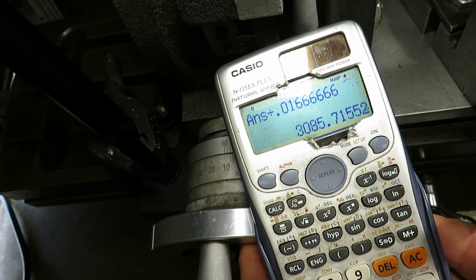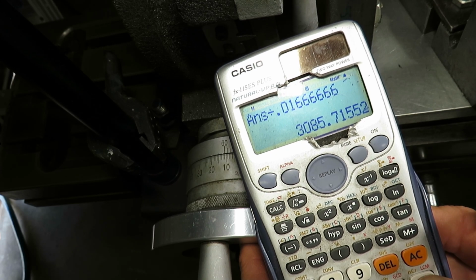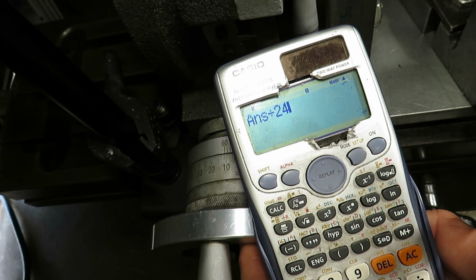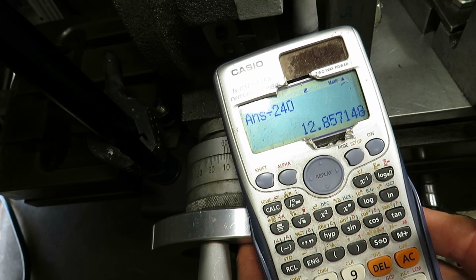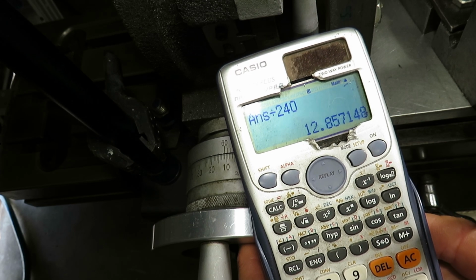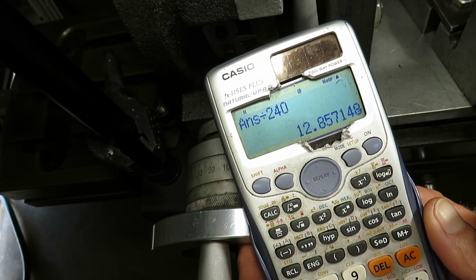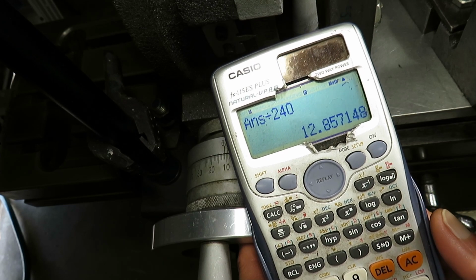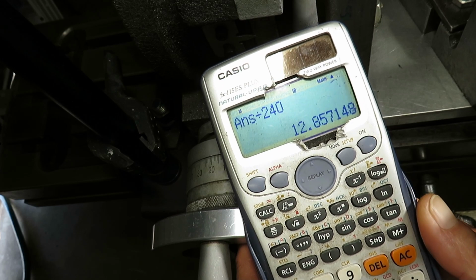Okay, and there are 240 ticks on the dial, so you divide that number by 240, and that's how many turns you have to turn the dial. So again, we're going to use the whole number, the 12. We know we're going to turn the dial 12 turns, 12 revolutions.